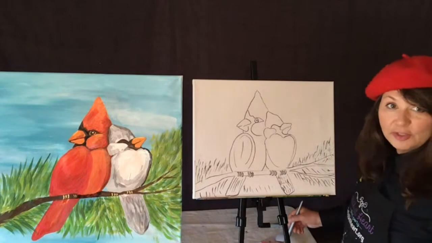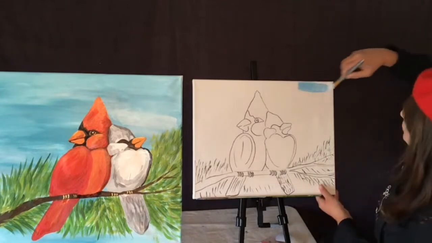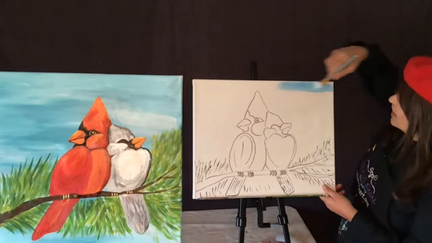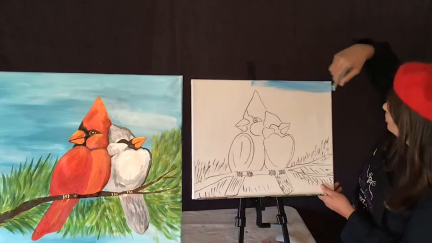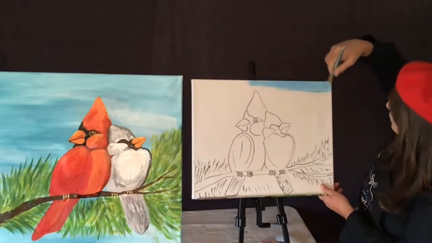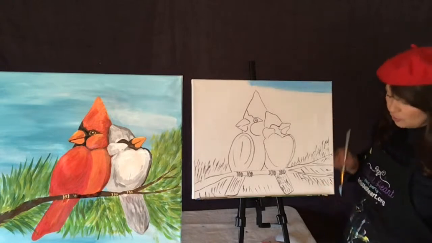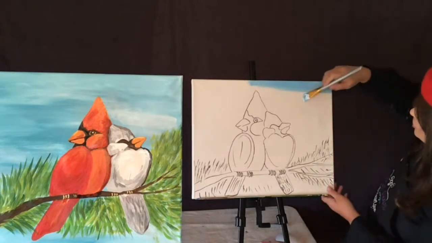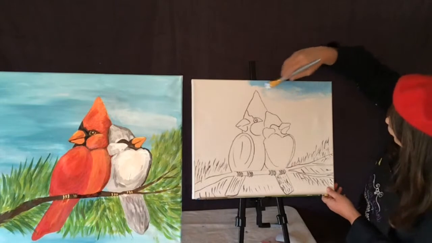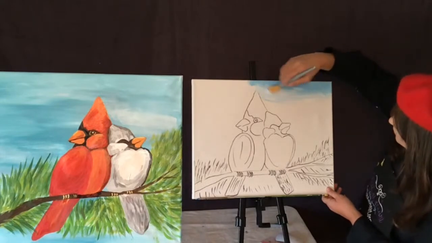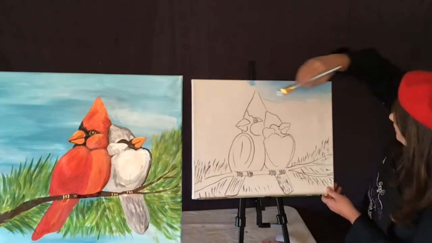So I'm just taking some blue and some white, and I'm going to use some horizontal brush strokes because I like to see those brush strokes. And again, you don't want your blue to be too intense because you really want the focus to be on your birds. So I'm softening it up with horizontal brush strokes.